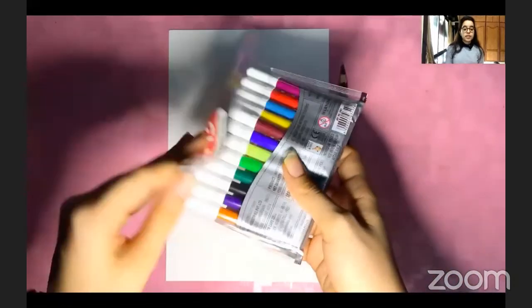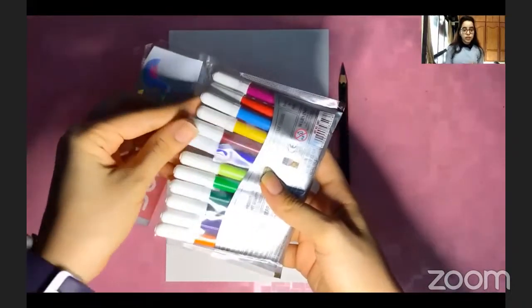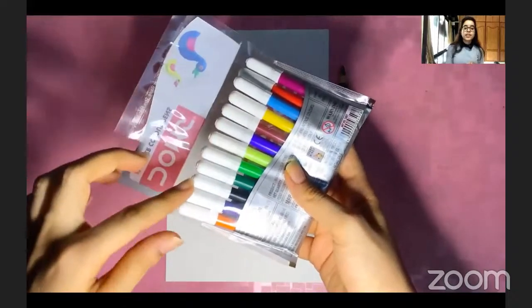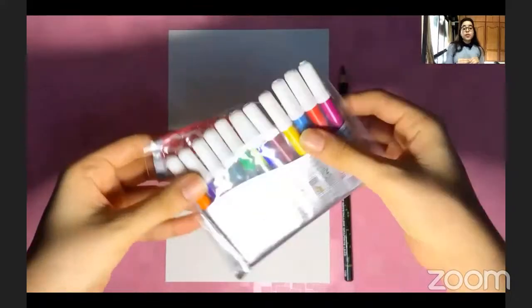And third, we need some sketch pens. So these are basic colorful sketch pens that I'll be using. Don't worry if you don't have sketch pens, you can also make use of crayons or pencil colors or even paints if you wish to.